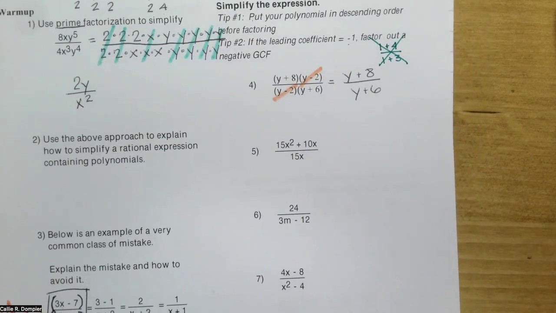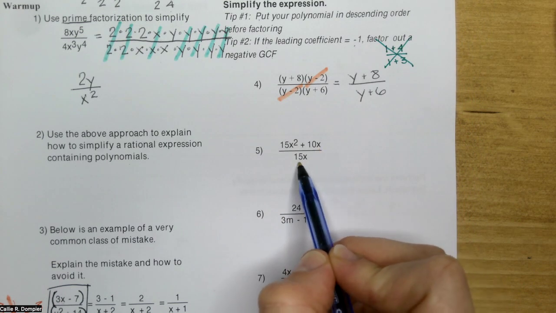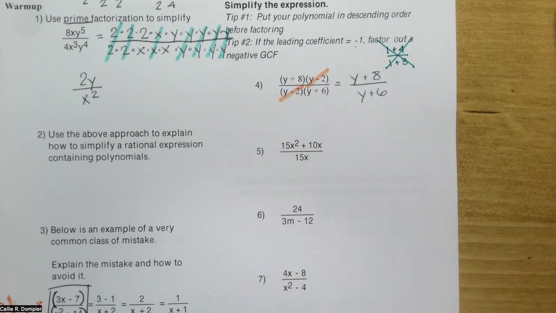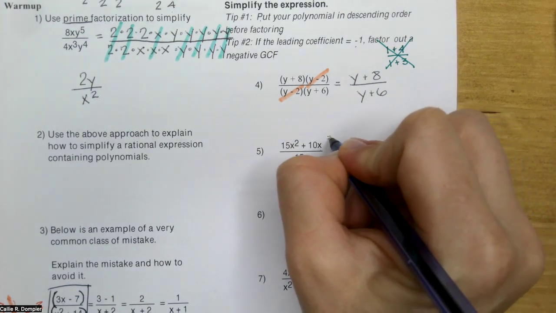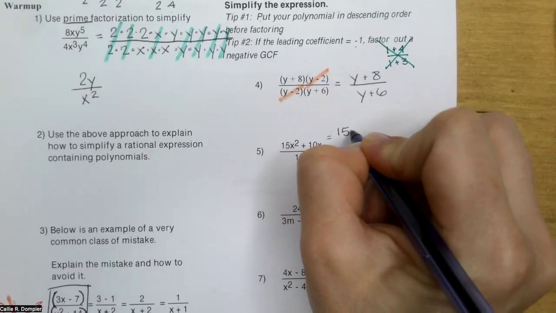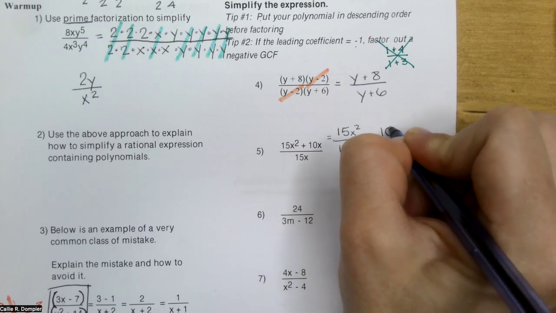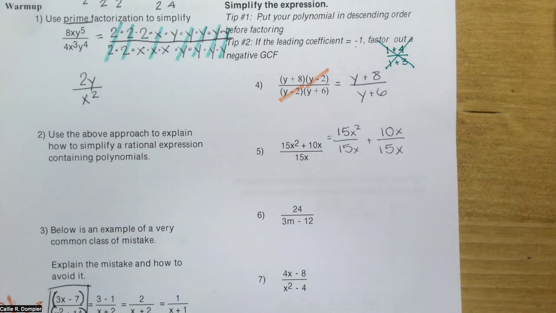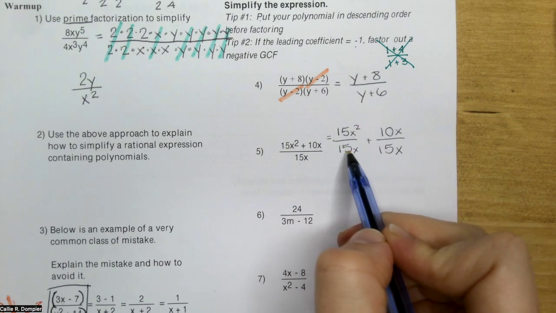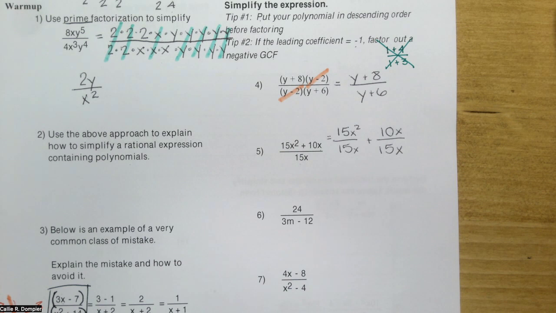For number 5, you just want to look at it. 15x squared plus 10x divided by 15x. What can we do? You are welcome to, if this is how you've learned it in other classes, write 15x squared over 15x plus 10x over 15x. You can solve it like that if you would like. Good. And then just simplify 15x squared divided by 15x. What do you get? 10x divided by 15x. What do you get?